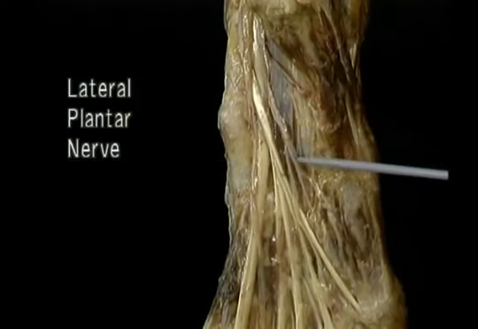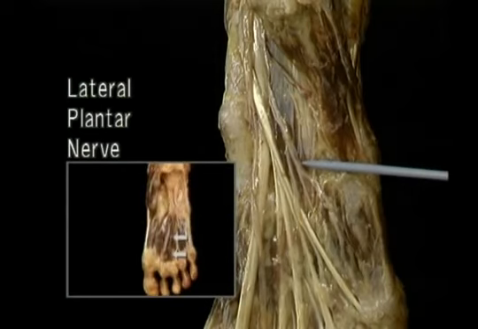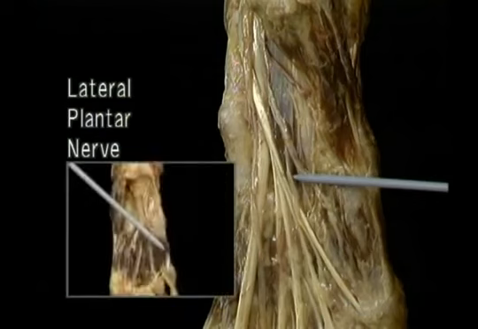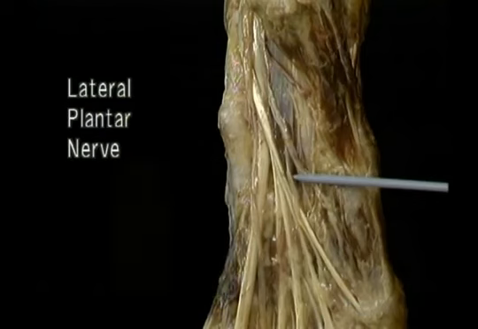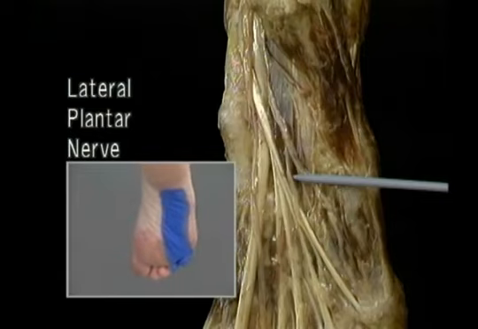It then divides into a deep branch which supplies all the interossei and adductor hallucis, and a superficial branch which supplies flexor digiti minimi brevis and provides sensation to the lateral part of the sole, the fifth toe, and half of the fourth toe.